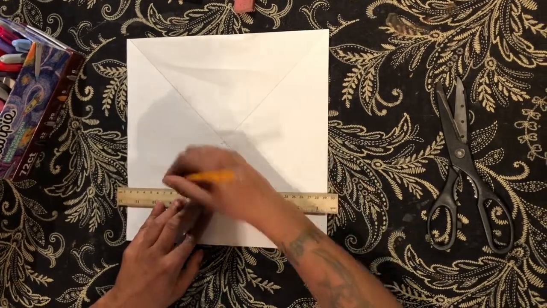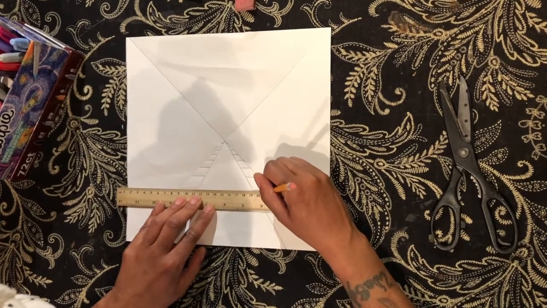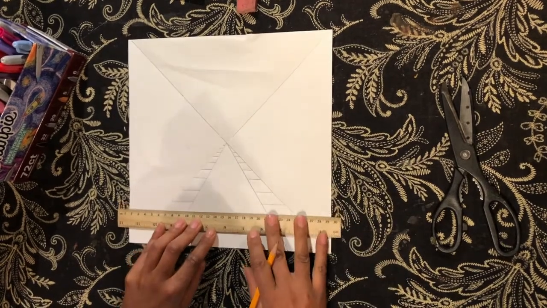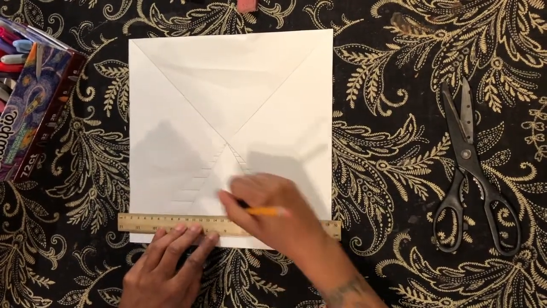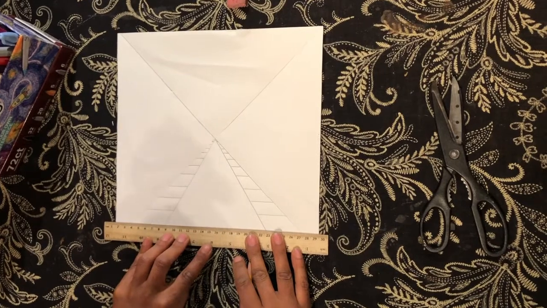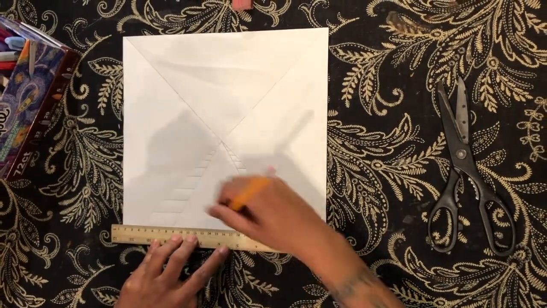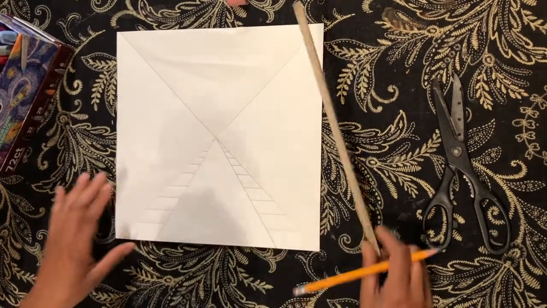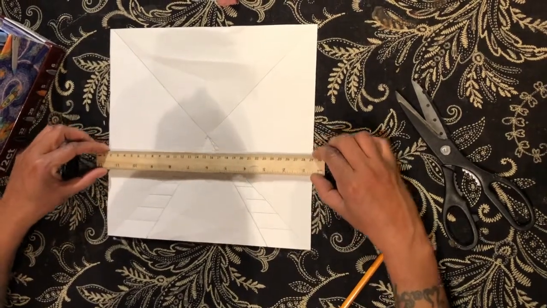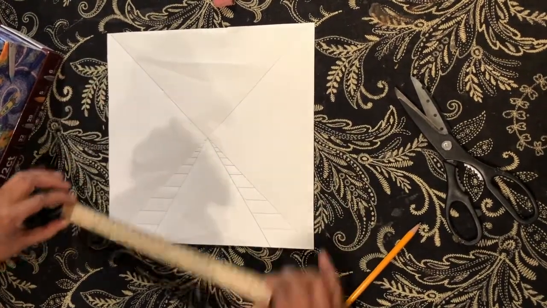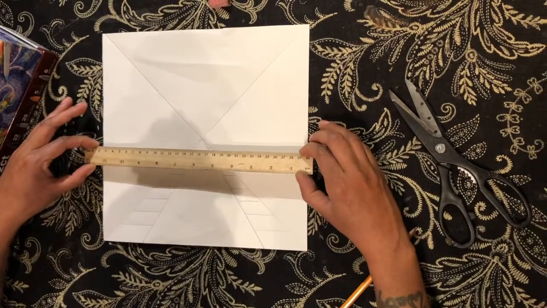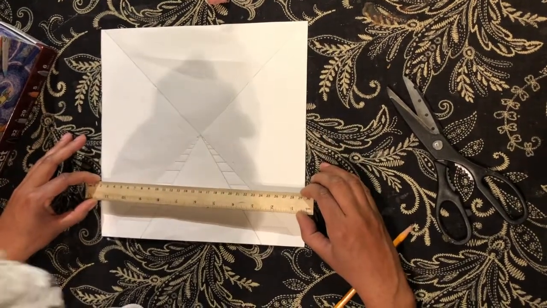But you have to remember, keep your ruler straight. Line, line, down. Line, line, down. Line, line, down. Down, down. Woo, look at that sidewalk. Now, this is because I made sure my ruler was going down straight, not doing this or this. You are not doing this. Your ruler stays like this. Down, line, line, down, line, line, down, line, line.